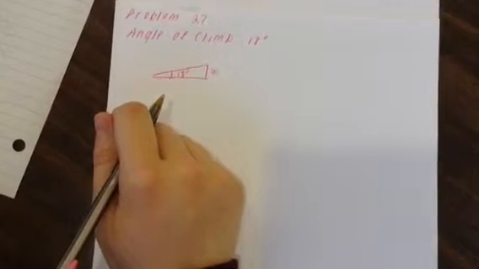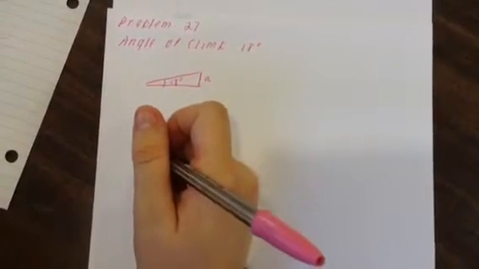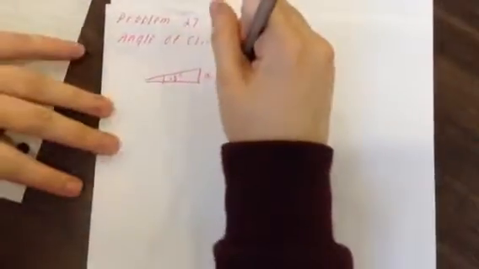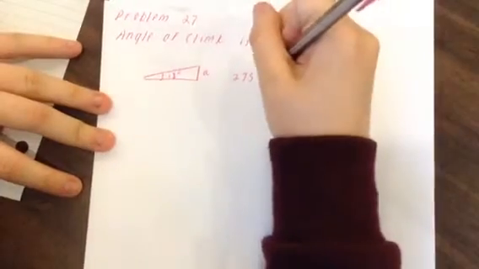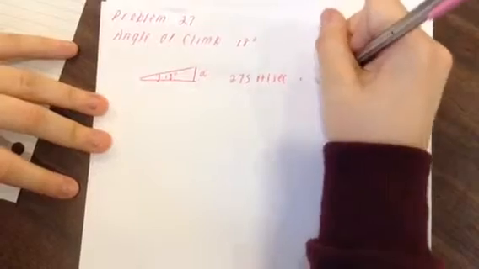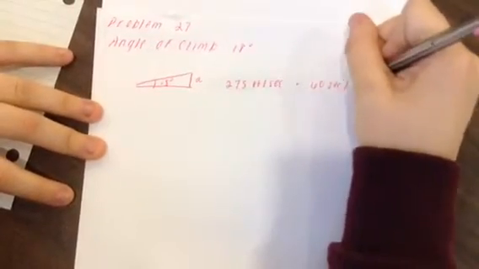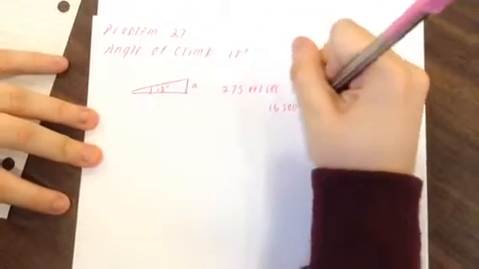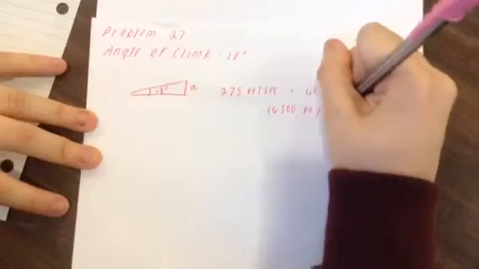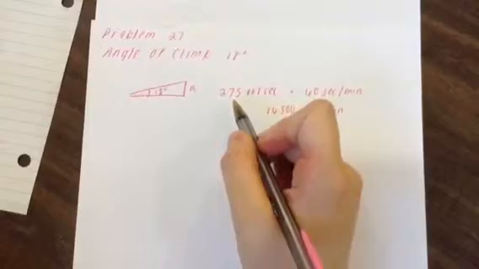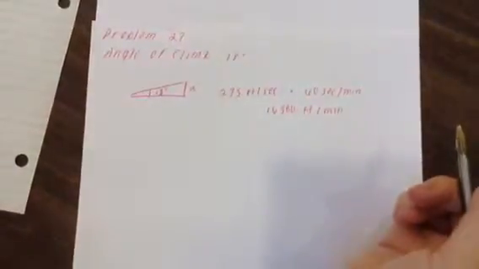We're looking for a side A, but we can't find it until we find one of the other sides. We can find the hypotenuse right here with the information given of 275 feet per second times 60 seconds per minute, and this equals 16,500 feet per minute. Since the airplane's speed is 275 feet per second, its distance after 1 minute would be 16,500 feet.